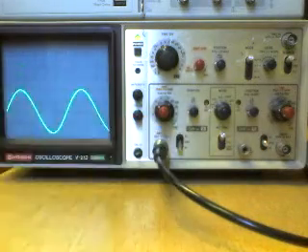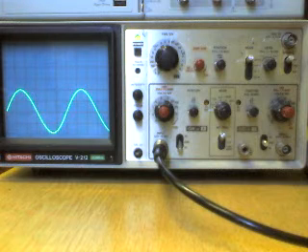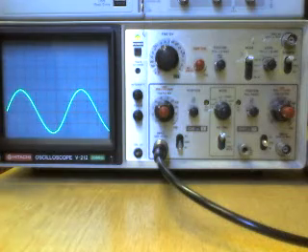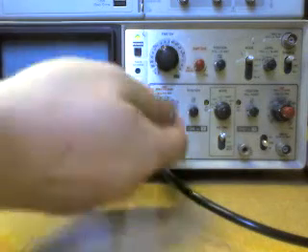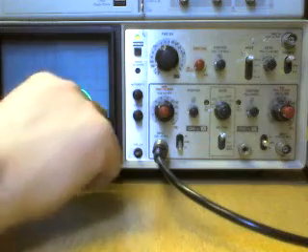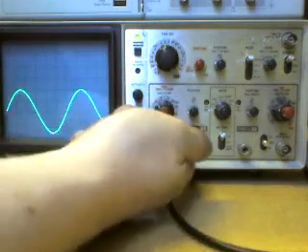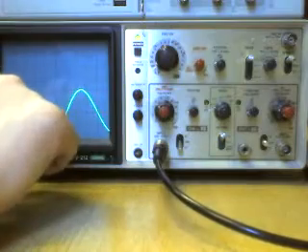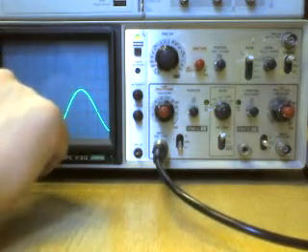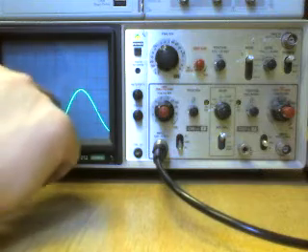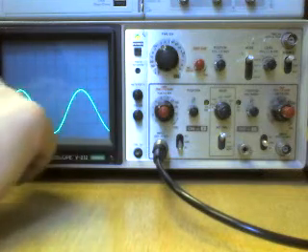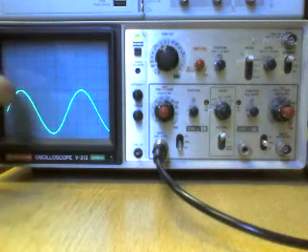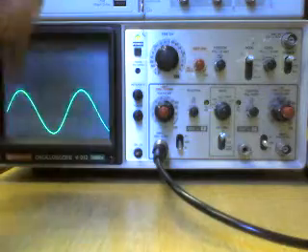Now it's set to DC. As you can see, DC coupled, it's actually got a DC component. It's shifting the waveform down. So the centre of our waveform is here. Ground was here. So it's moving it down by 1 division, 2 divisions. 2 times 0.5, so we've got a -1 volt DC offset. It's actually shifted it down.